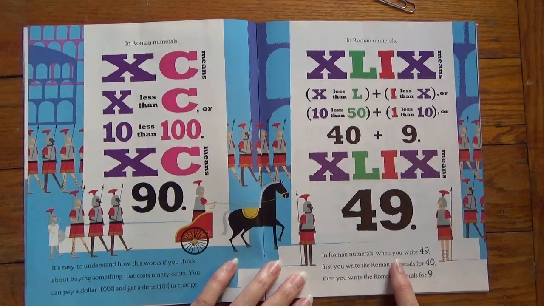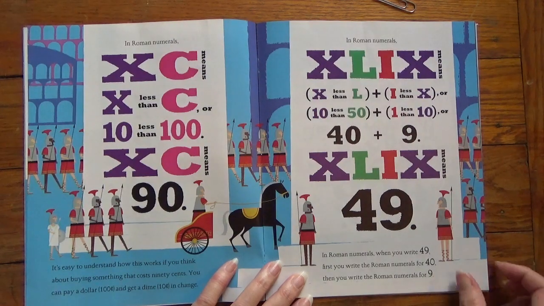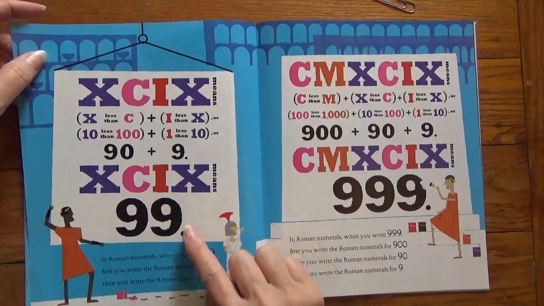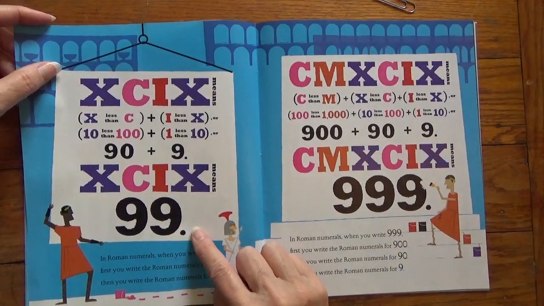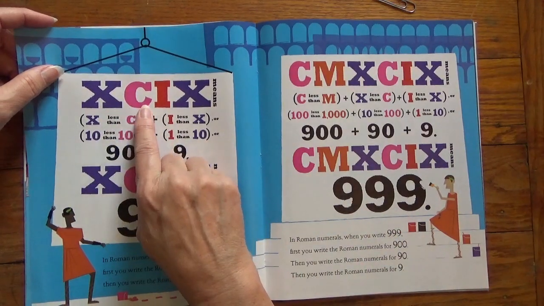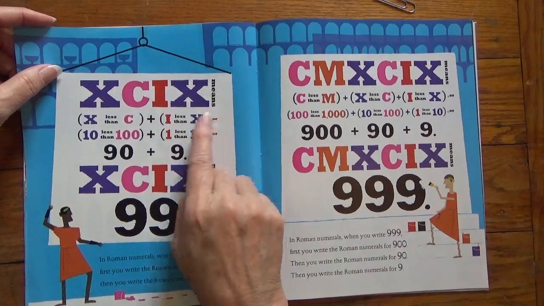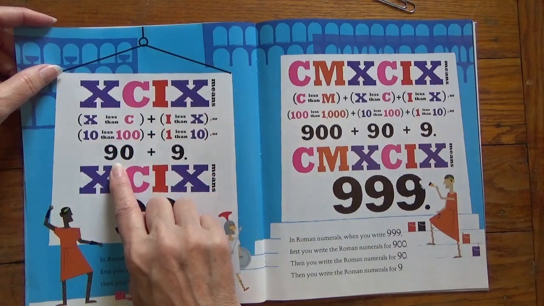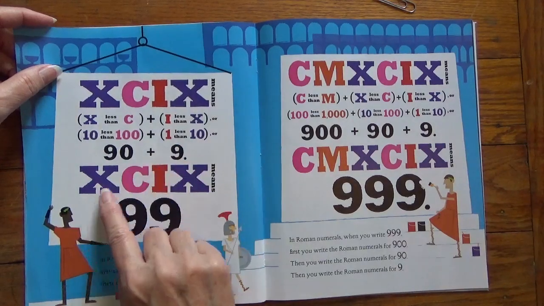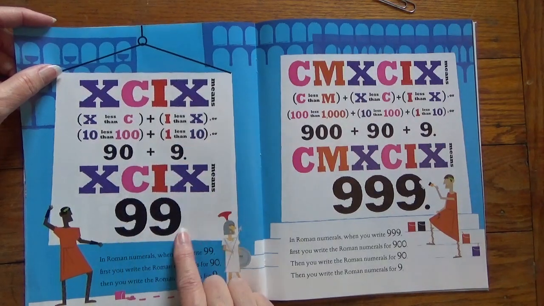In Roman numerals, when you write 49, first you write the Roman numerals for 40, then you write the Roman numerals for 9. And it goes on to talk more about getting numbers less than 99 or less than 100, X less than C, I less than 10, 10 less than 100, 90, 1 less than 10 or 9, so XCIX means 99.